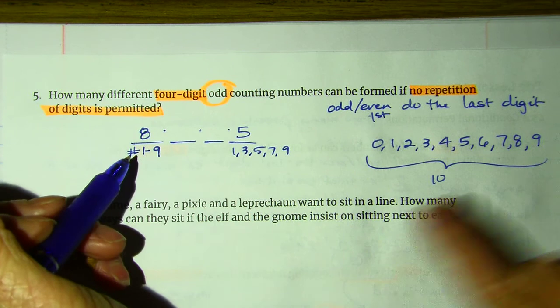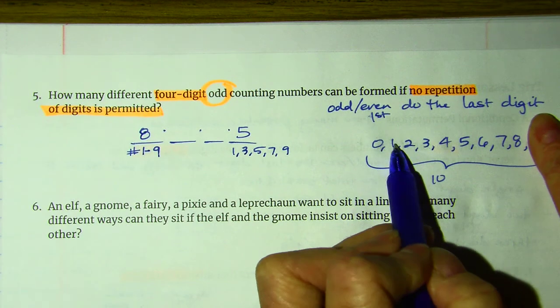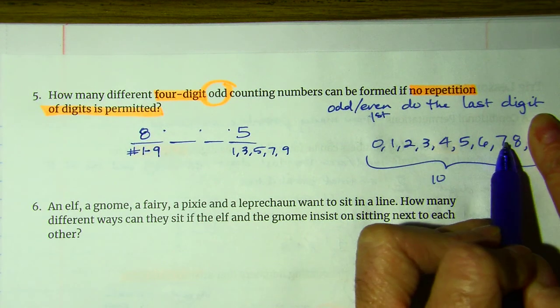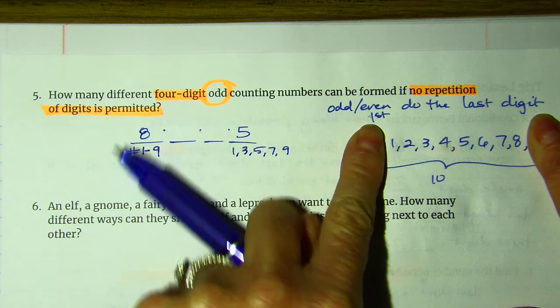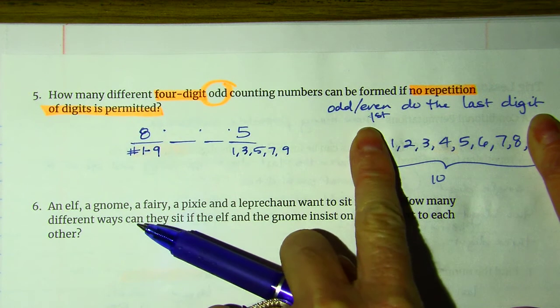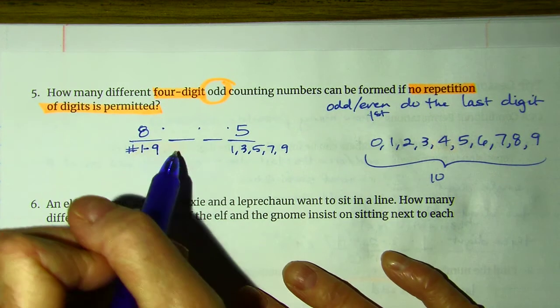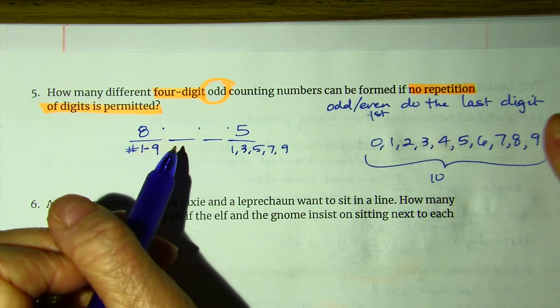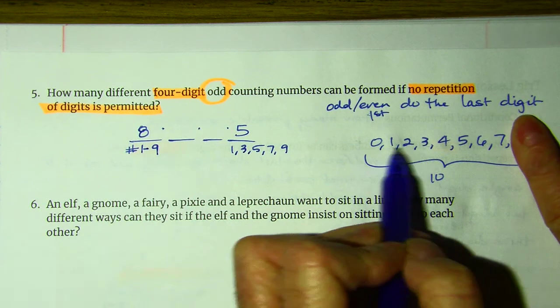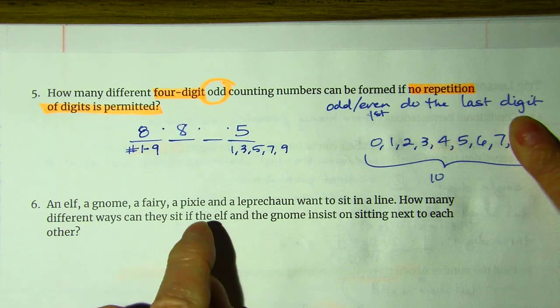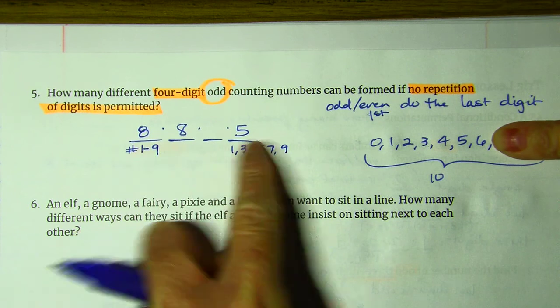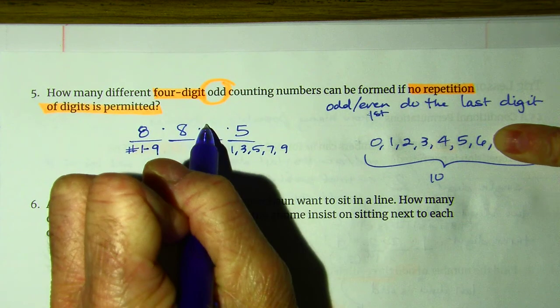Here, if let's say I use 9, I still have 1, 2, 3, 4, 5, 6, 7, 8. I have 9 numbers, but I can't put a 0 there. So I'm only left with 8. In this next one, I could use numbers 0 through 9, but let's say I've already used 2 of them. I'm only left with 8 because I've already used up 2 digits. Now I've used up 3 digits, so I should only have 7 left over.